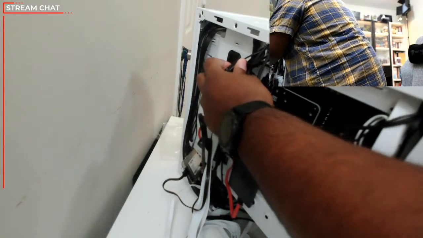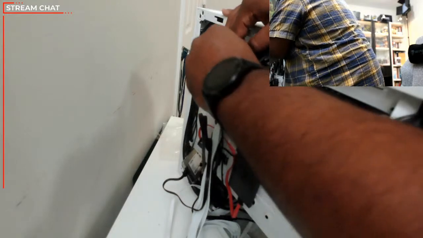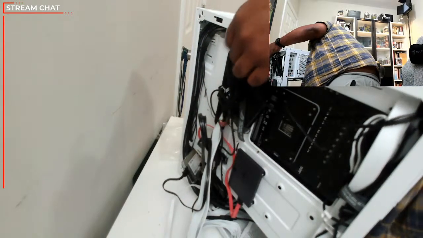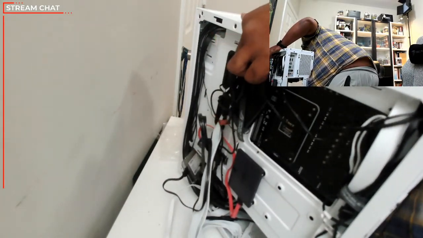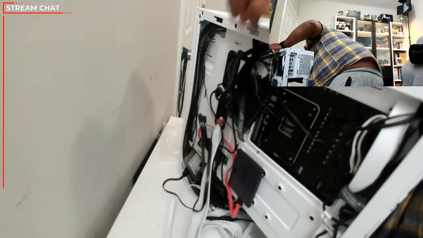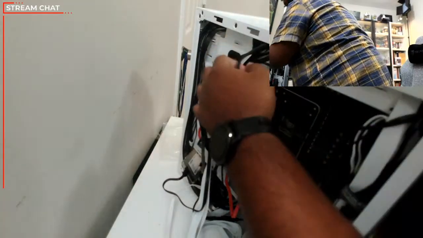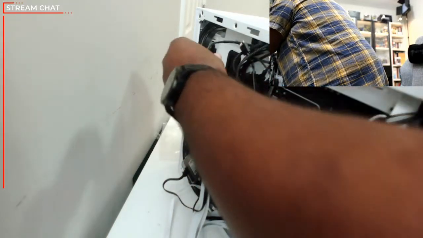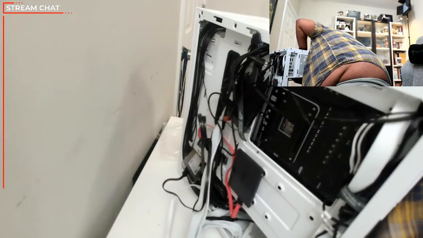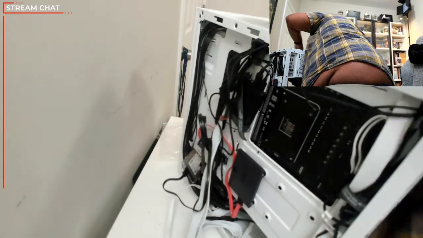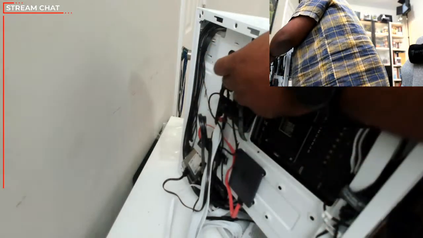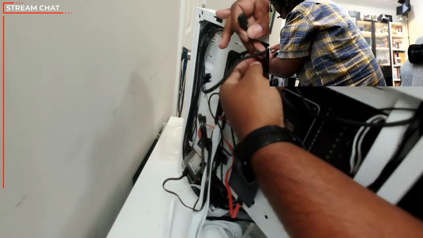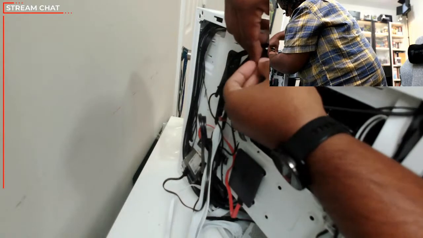Not to mention the lighting cables. This one is to here.